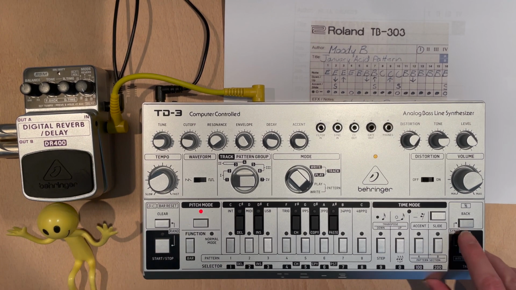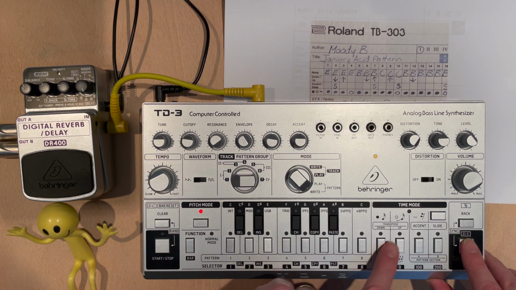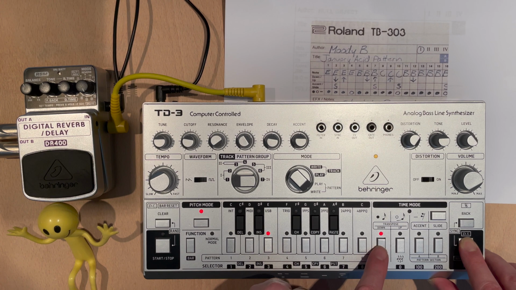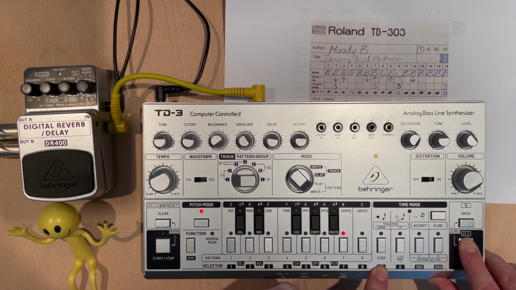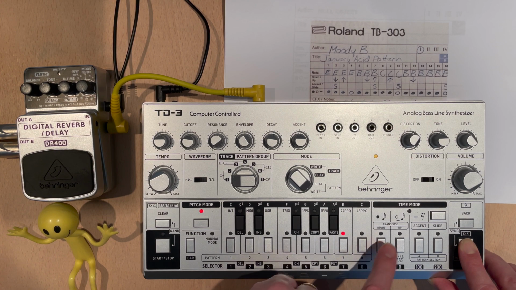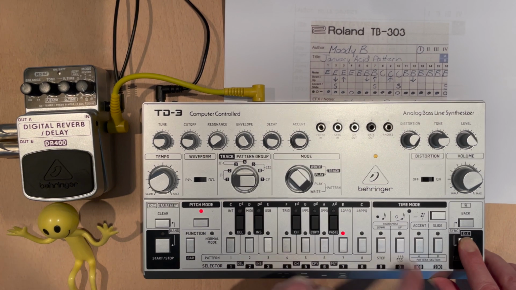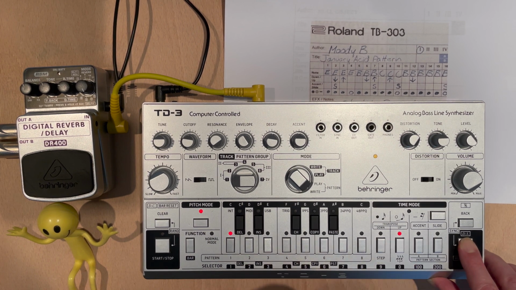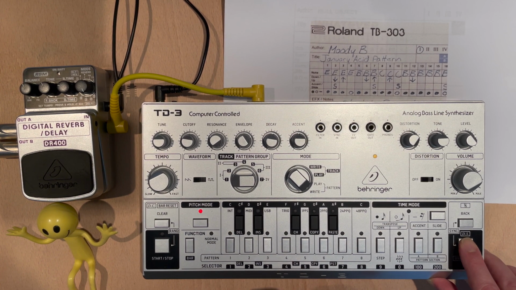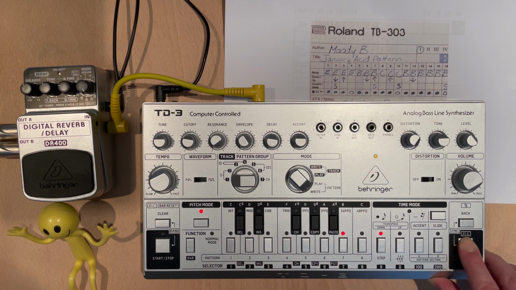Let's go back and do that again. Step 1 should be no transposition. Step 2, down. Step 3, up. Yep. Step 4, nothing. On step 5, nothing. Step 6 should be down. No, I missed that. Step 6 should be down like that. Step 7 should be up. Step 8 should be nothing. Step 9 should be up. Step 10 should be nothing. Step 11 should be nothing. Step 12 should be down.